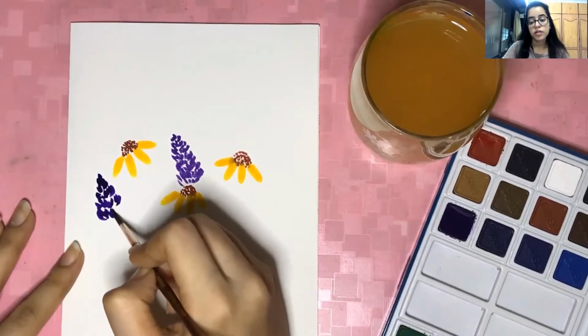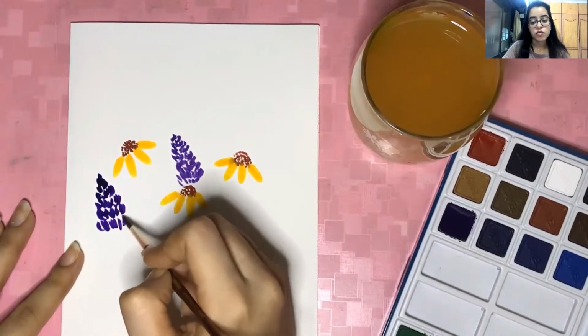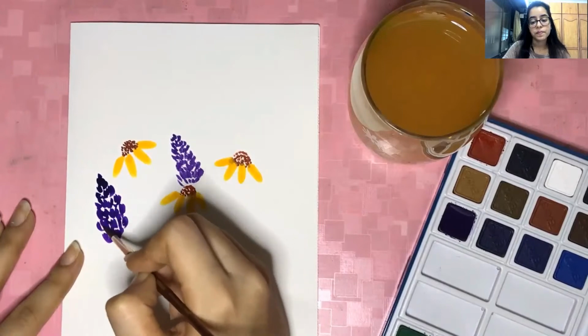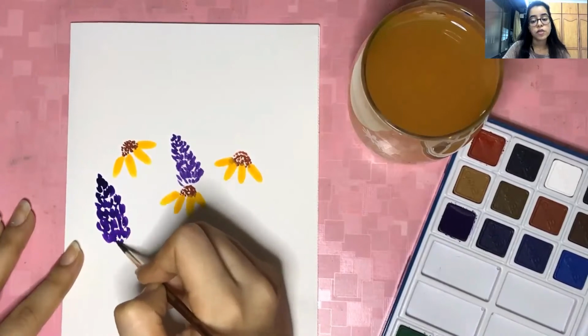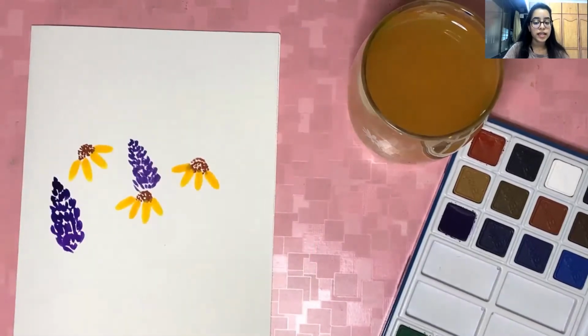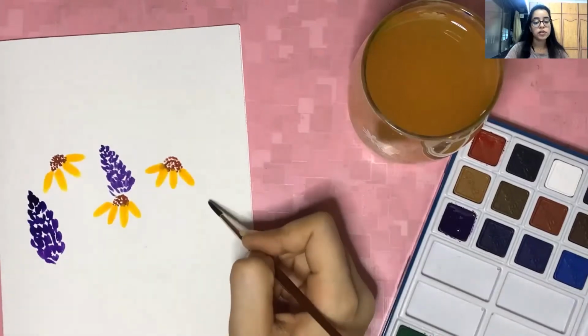So just see how I expand the number of these strokes as I move downwards. And I also leave good amount of white gaps in between. I've painted the second lavender as well. I'm going to go ahead and add another lavender here.